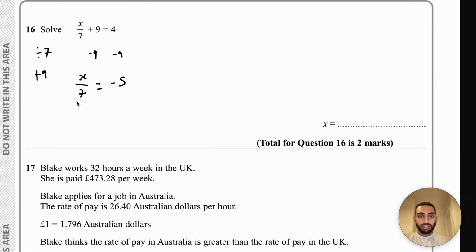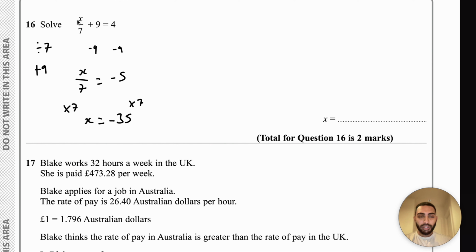Now I've got x over 7, so I need to do the opposite of dividing by 7. I'm going to multiply by 7. So I'm times it by 7 there, that leaves me with x. And negative 5 multiplied by 7 is negative 35. You can check this, if you substitute this back into here, negative 35 divided by 7 and add 9, you would get 4.